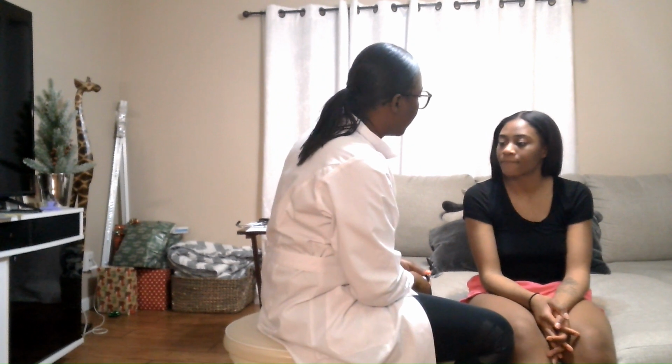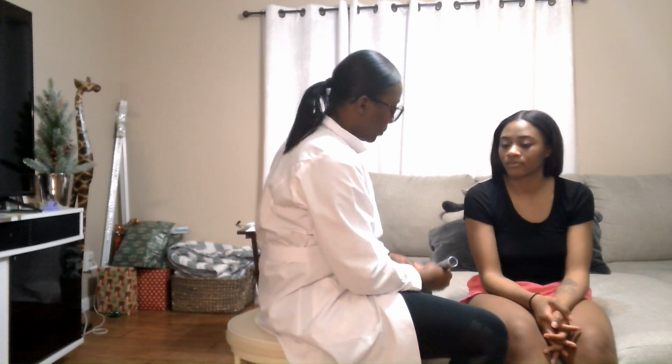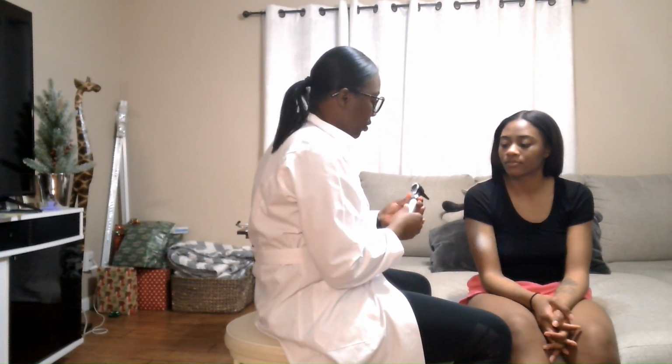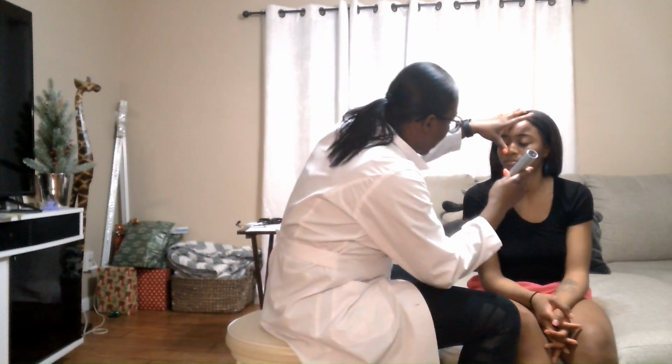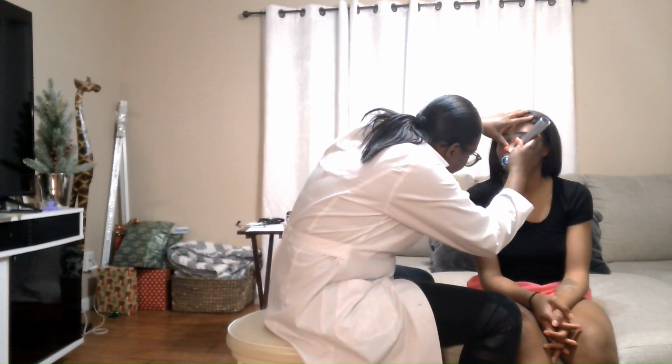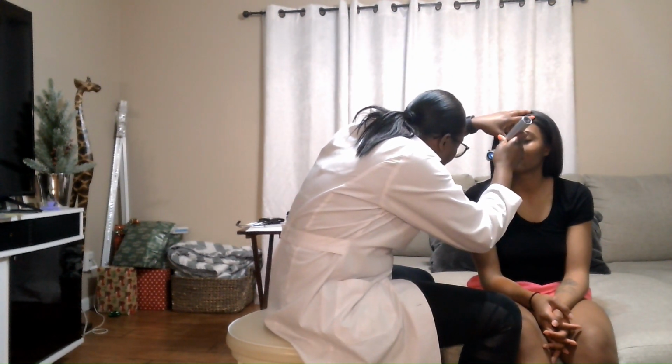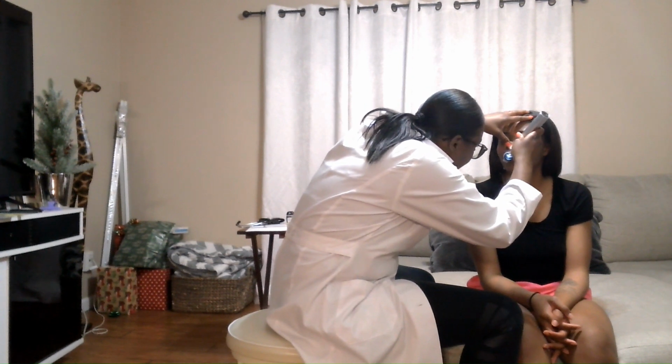So now I'm going to inspect your nose. I'm just going to look at the shape of your nose. It's midline. There's no deviations. I do notice you have a nostril piercing. Now I'm going to take a look inside your nose. I'm going to just assess here, making sure I don't see any redness or swelling.